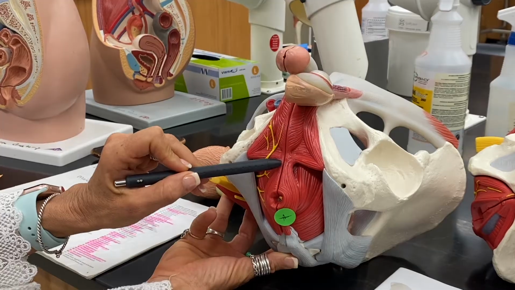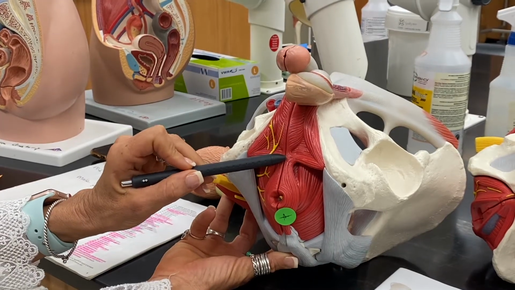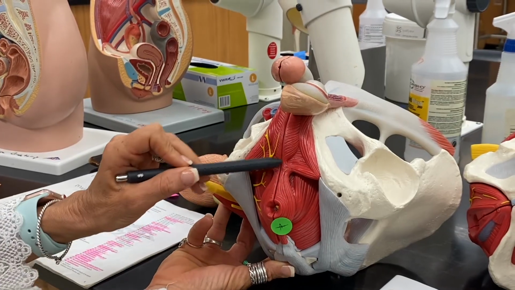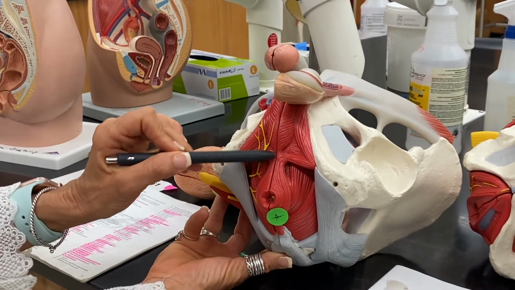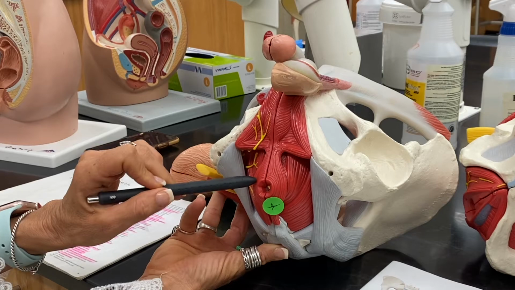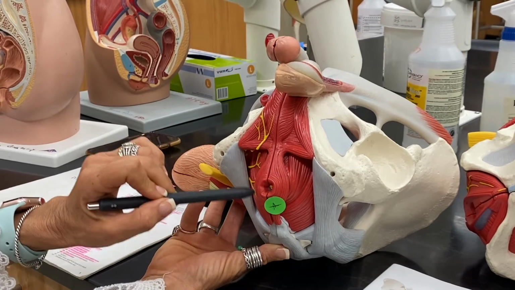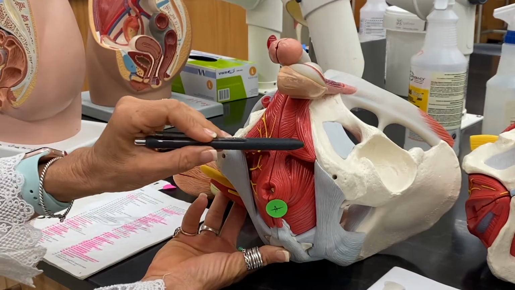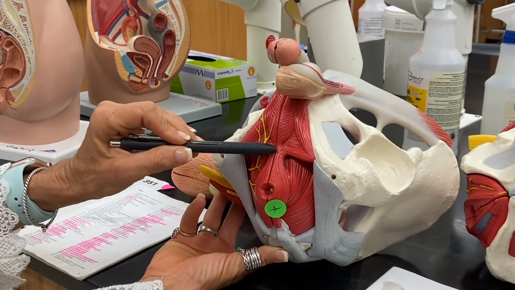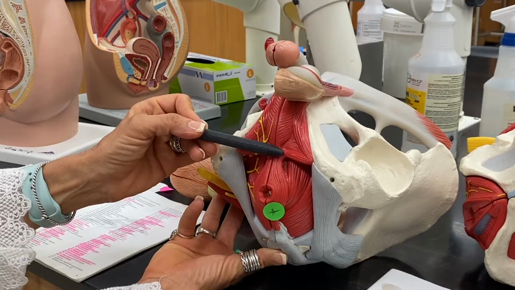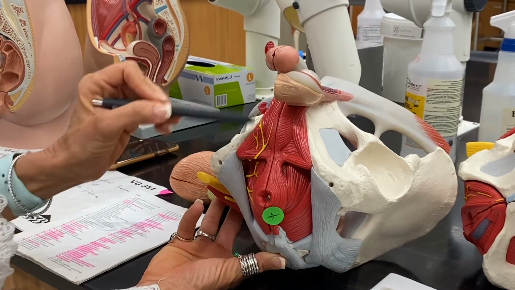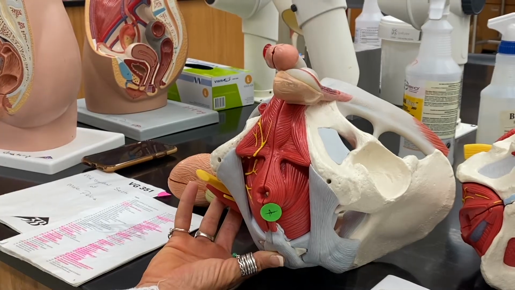And in the midline, this is the perineal body or the central tendon, where all of these muscles are actually converging. And this is the external anal area, and these muscles are converging on the central tendon, and it kind of gives strength to these muscles and the urogenital triangle.